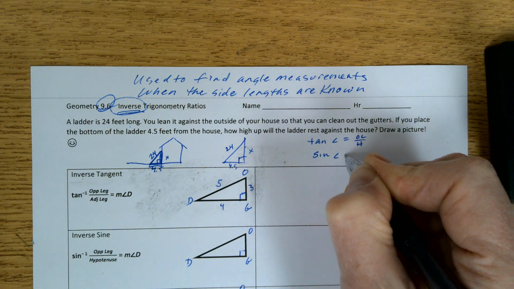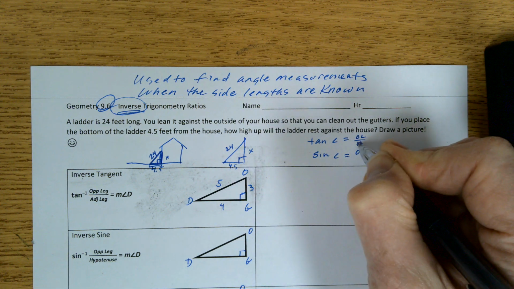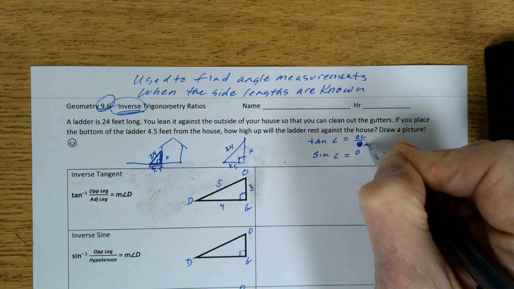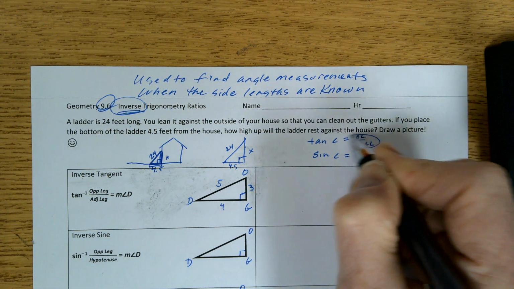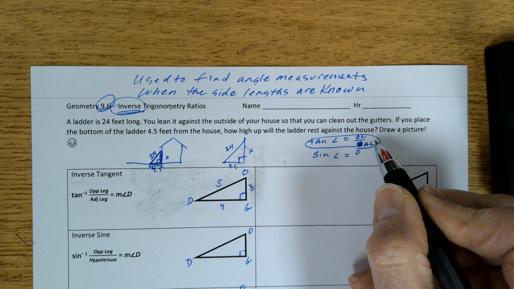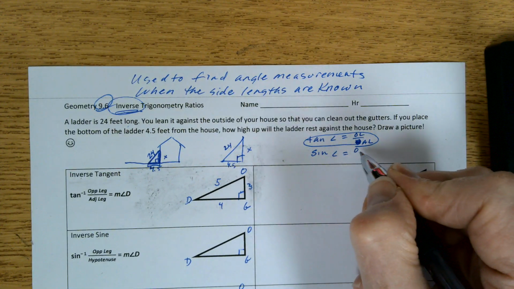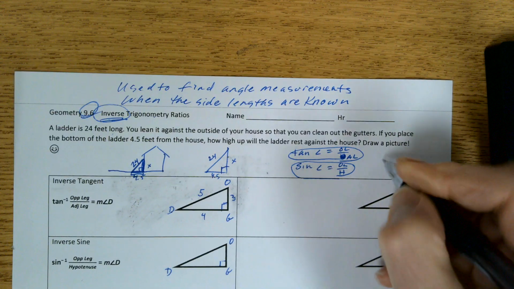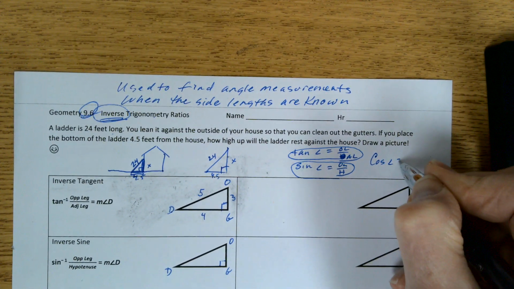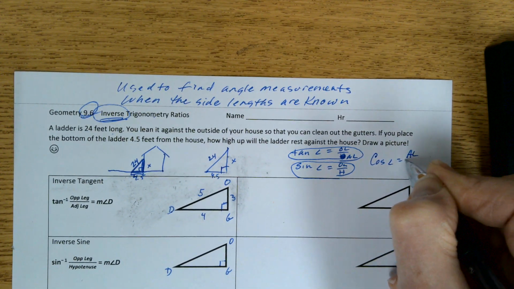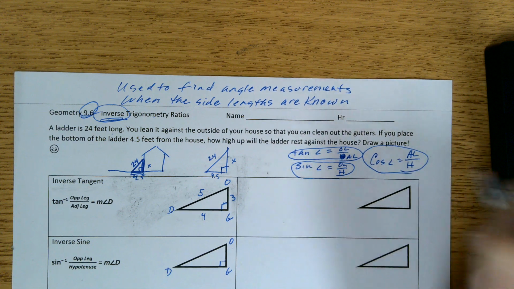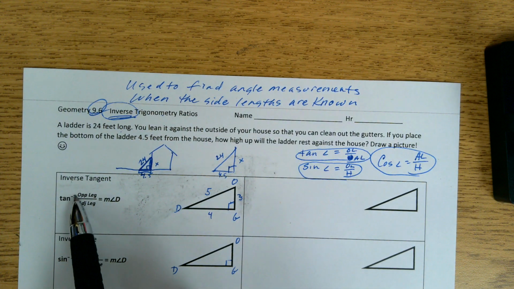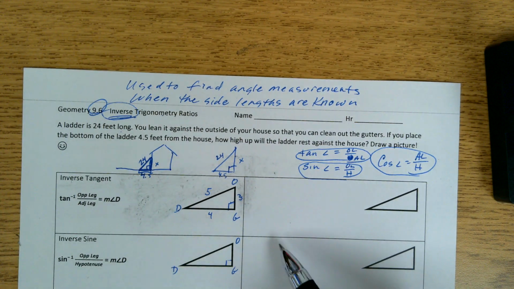Sine of an angle equals, tangent, sorry you guys, right here. That's a big deal. Tangent is equal to opposite leg over adjacent leg. Sine is equal to opposite leg over hypotenuse. And then cosine is equal to adjacent leg over hypotenuse. These are the 3 trig functions. These are what we're going to do the inverse of, the inverse trig functions.